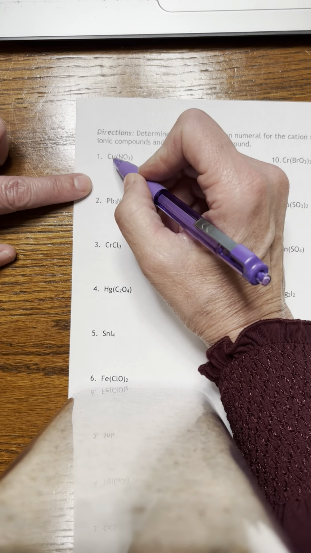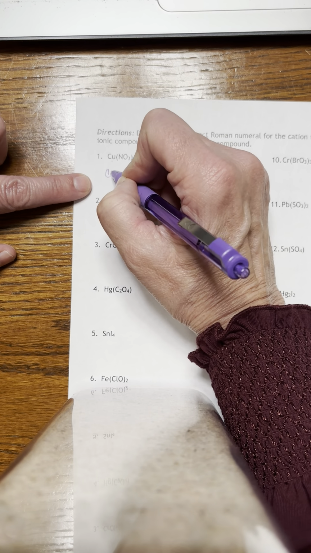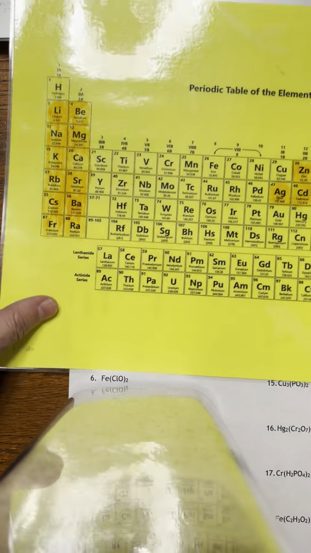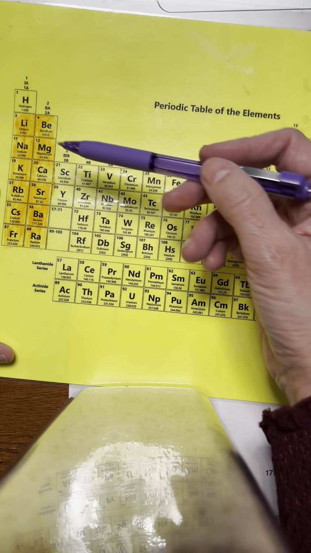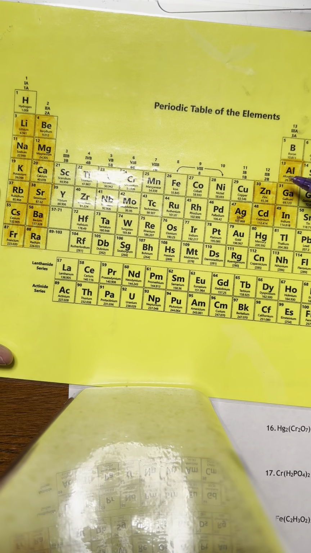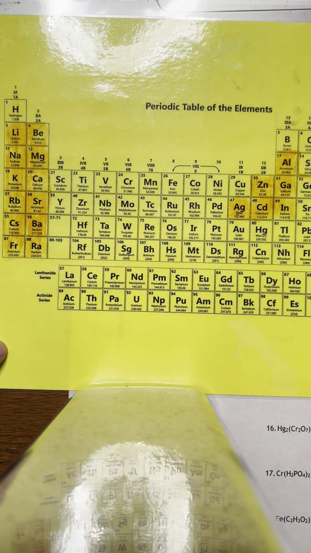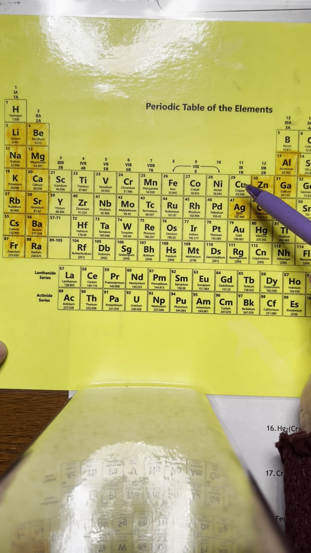All right. Cu is copper, so we're going to write the name copper. We know that copper is not one of our ions for which we know the charge. In other words, ions for which there is only one charge. Another name for that is univalent ions. Okay, univalent metals, they only have one charge. Copper is not one of those.